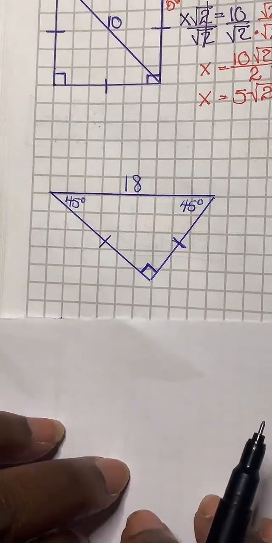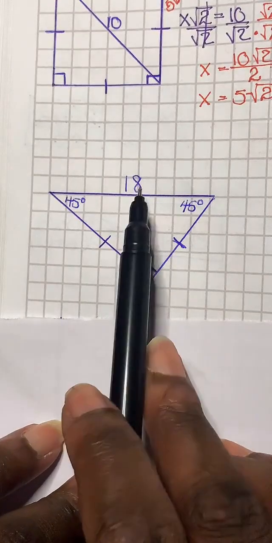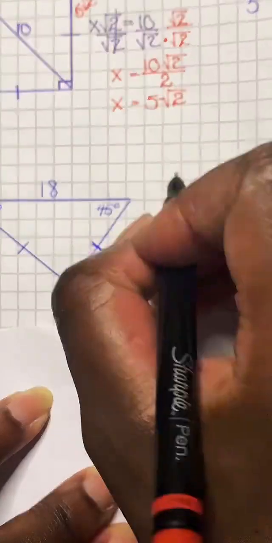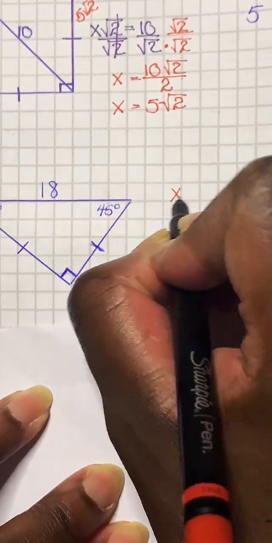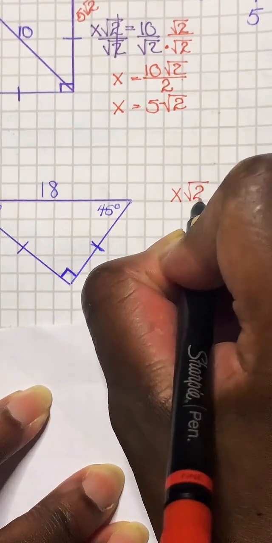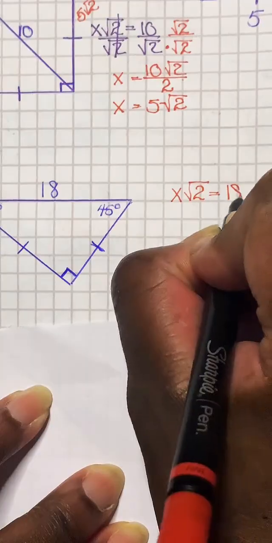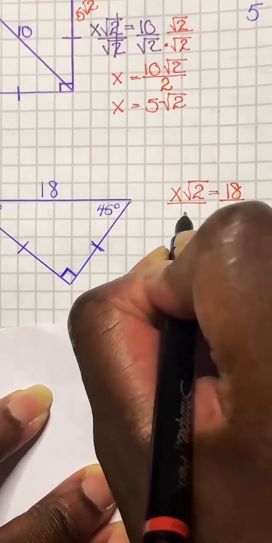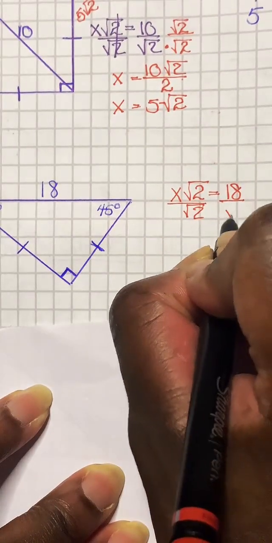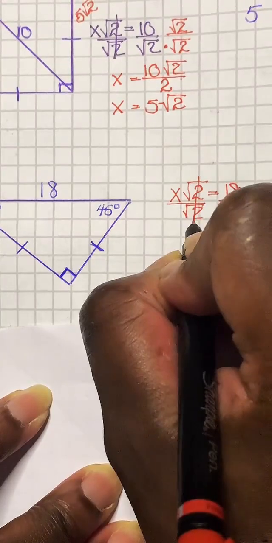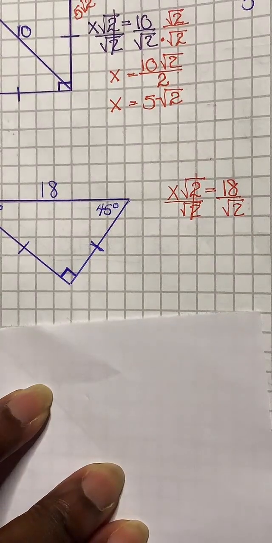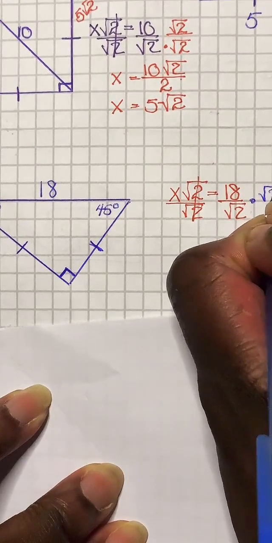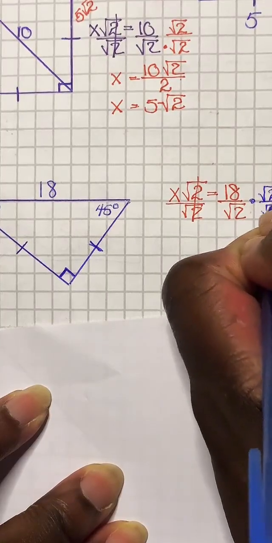Okay. Now, they gave us, again, the hypotenuse. And we know the hypotenuse is x times the square root of 2, and it equaled 18. First thing we did was divide both sides by square root of 2. But we can't have a square root in our denominator, so that means we multiplied the numerator and the denominator by the square root of 2.